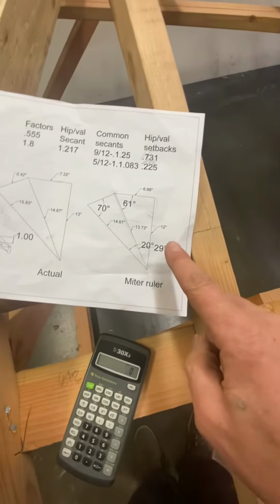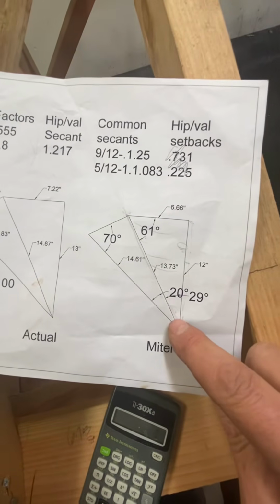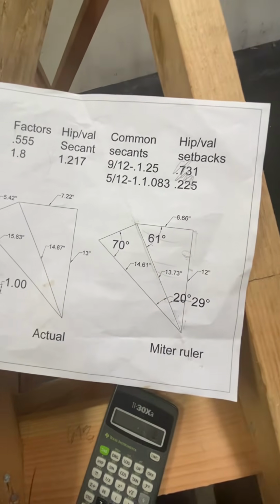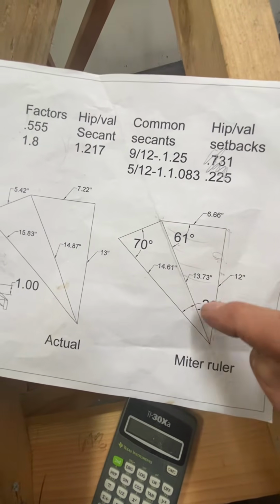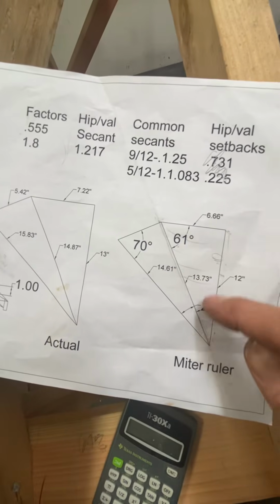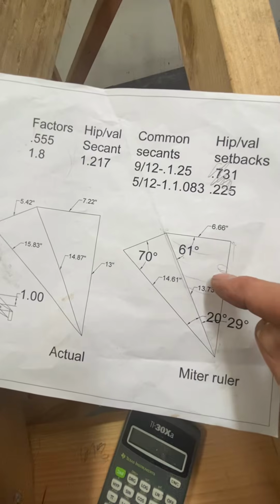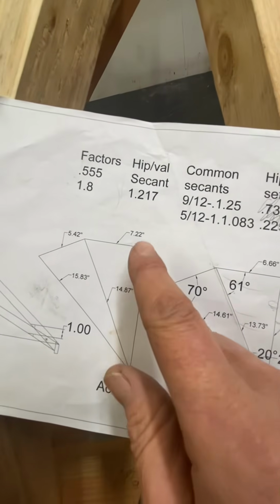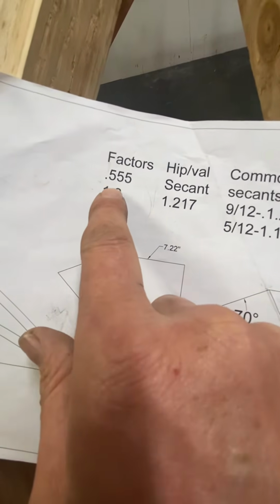We have to establish that before we can find the secant of the hips. So the way you do that is divide the rises by each other. So 5 divided by 9 would give you this little short triangle, right? 5 divided by 9, or 9 to 90 degrees, 5, the hypotenuse, gives you this little short triangle. 5 divided by 9 would be one of the factors, 0.555.